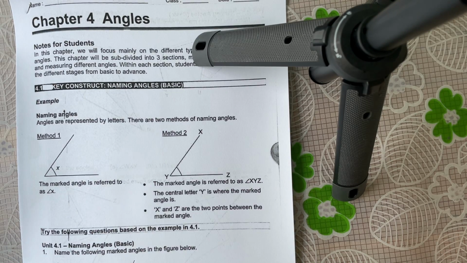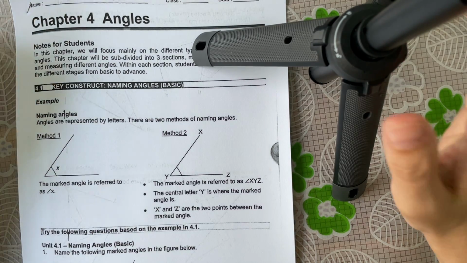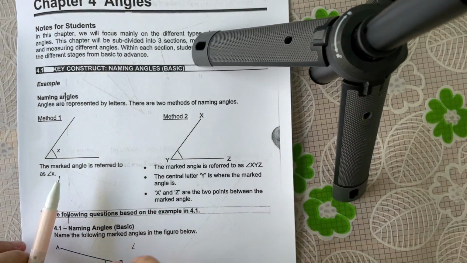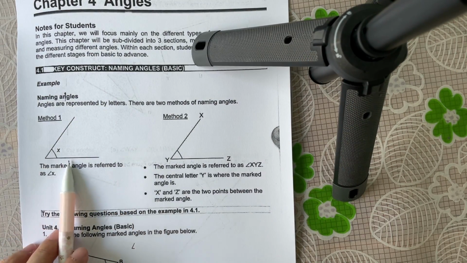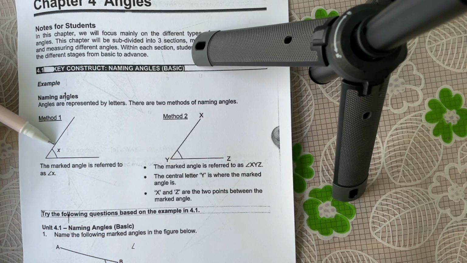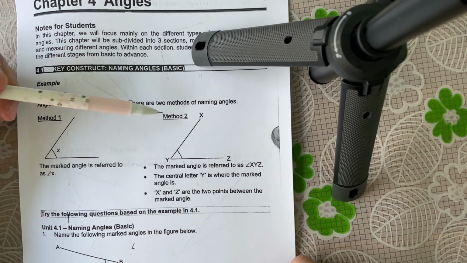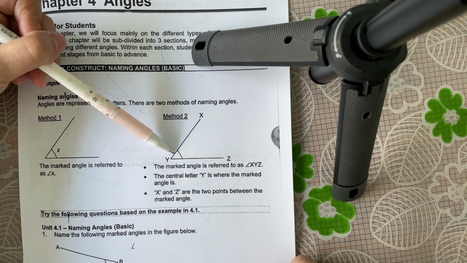Hello, let's go through the worksheet on angles together. There are two ways of naming angles. One is by putting a small letter against the angle that is given. So for this example, a lowercase x is placed next to the angle. Another way of labeling an angle is with regards to three letters, uppercase.